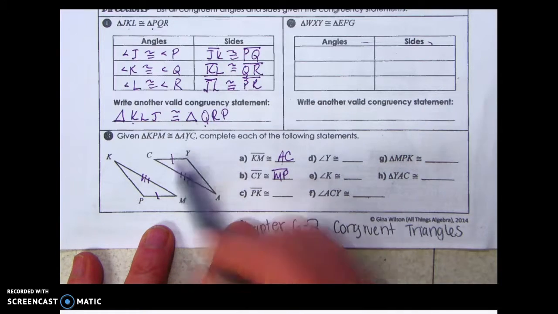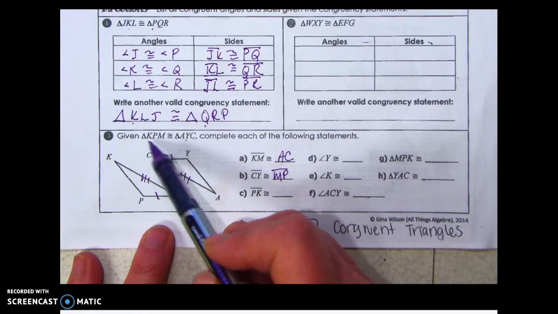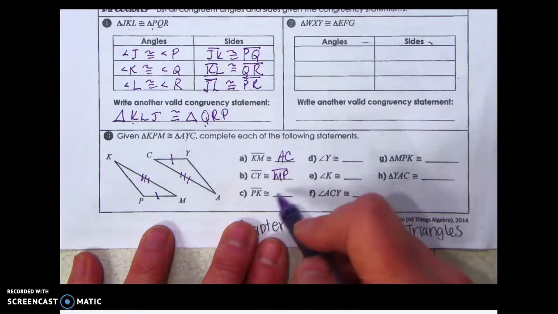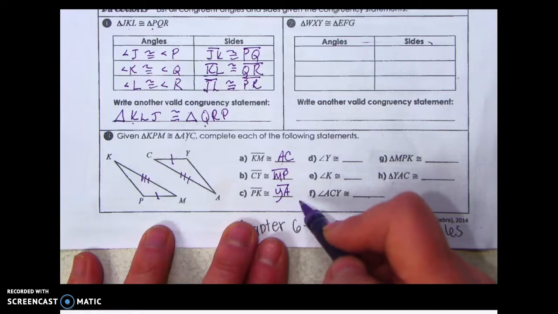1 there, CY there. Okay, then PK, middle to first, YA, middle to first.